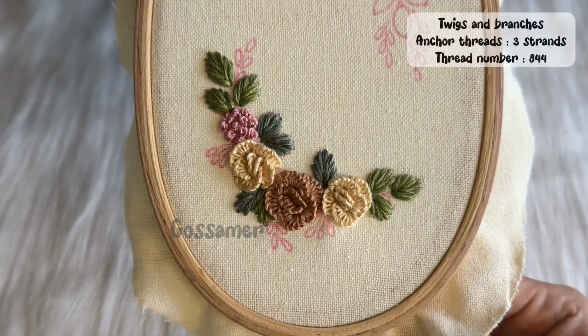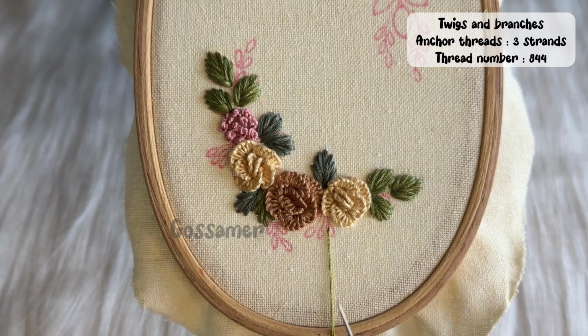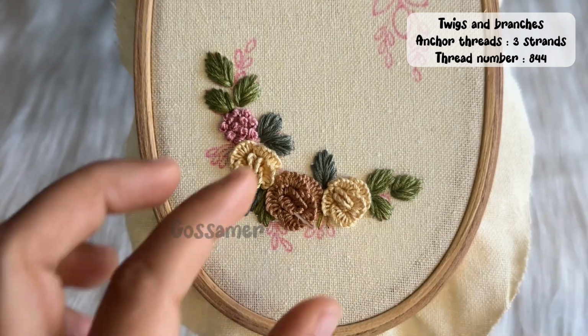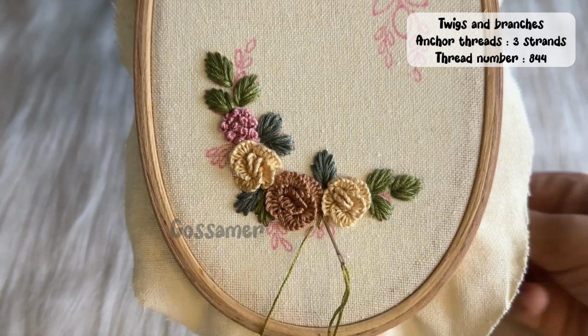Let's do the twigs and branches next. I have used 3 strands for doing the twigs and branches. I have used green color for doing the twigs and branches. And the stitch that I have used here is back stitch.